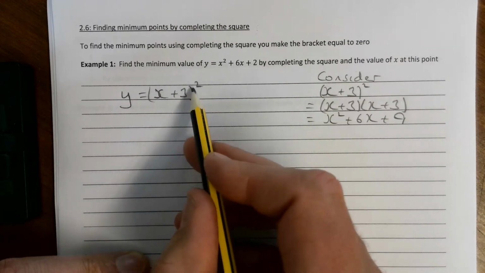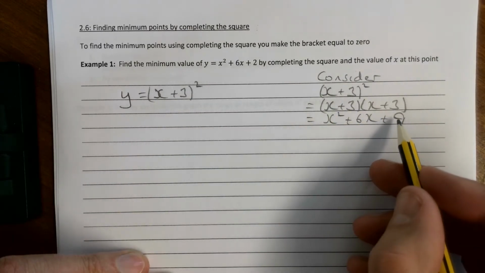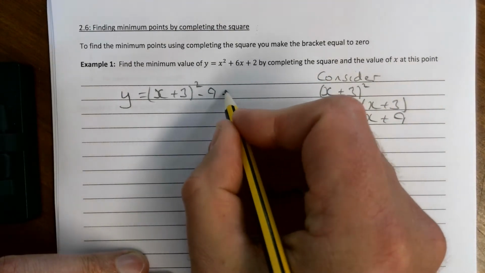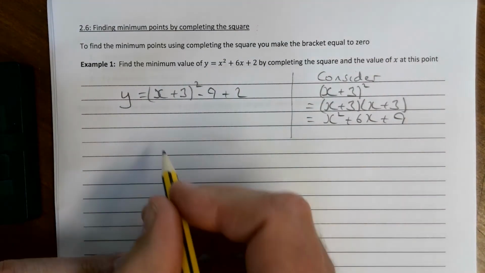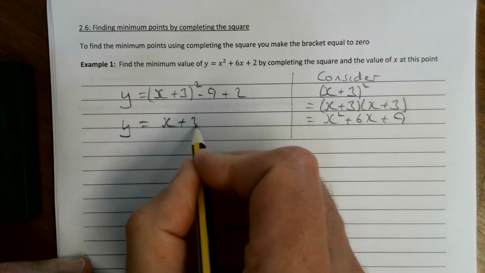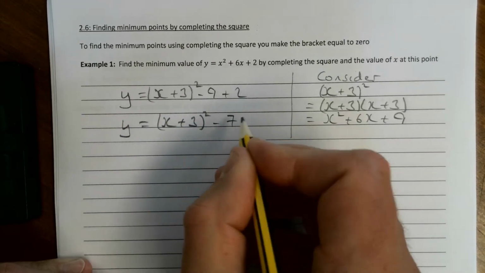So we know x plus 3 all squared gives us the x squared and the 6x which we want, but it generates a 9 which we don't want, so we go minus 9, then plus 2. That means, keeping that bit separate, y equals x plus 3 all squared, take away 7.